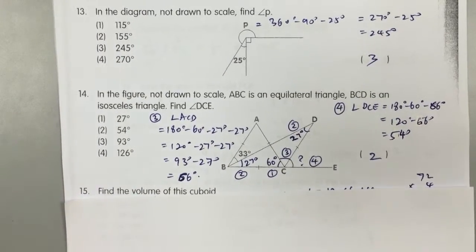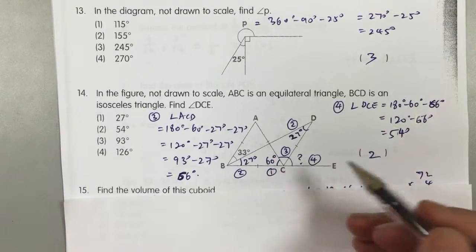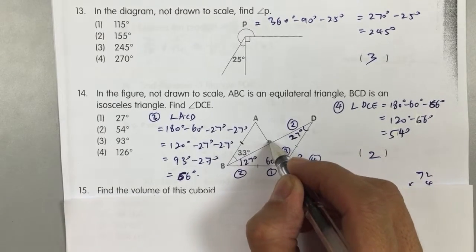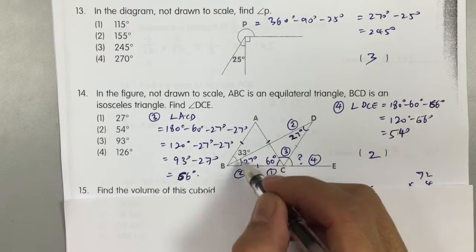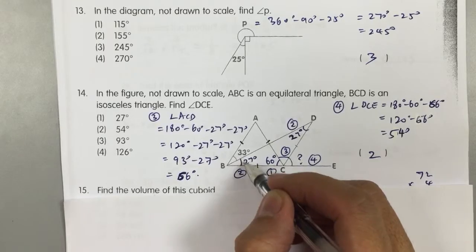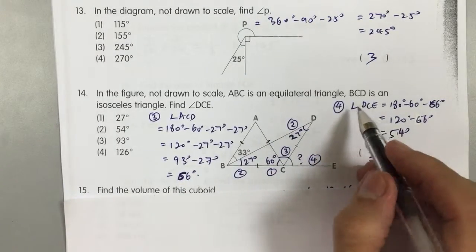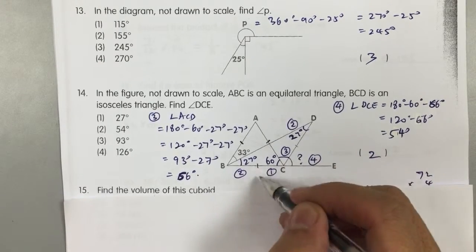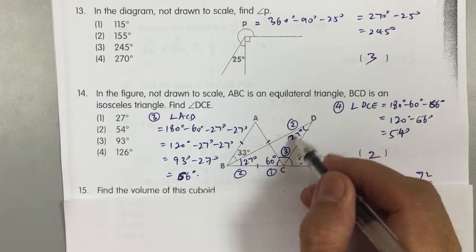Question 14. In the figure not drawn to scale, ABC is an equilateral triangle. All equal side. Angle will be 60 degrees. So 60. If this is 33, here must be another 27 because add up must give me back 60, because equilateral triangle. BCD is an isosceles triangle. Where? This one, BCD, isosceles triangle. If this is 27, then here must also be 27 degrees.